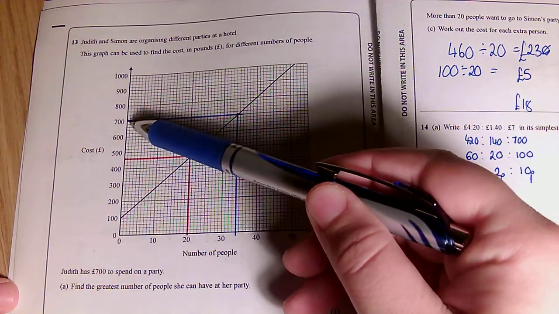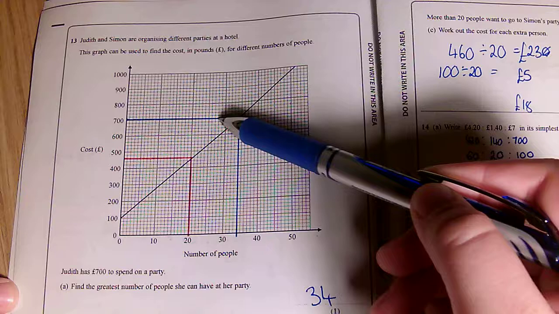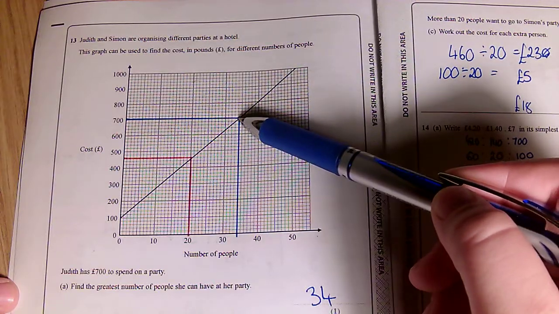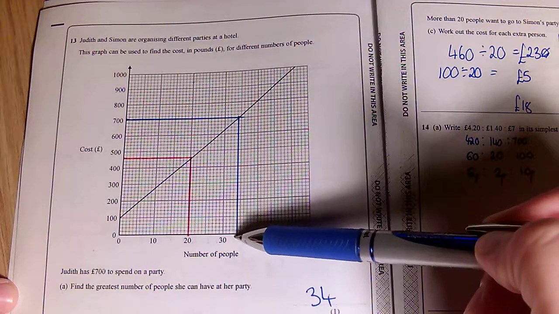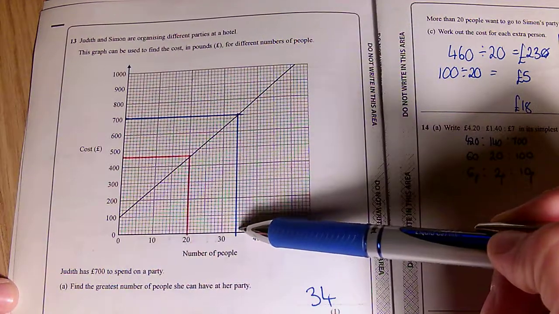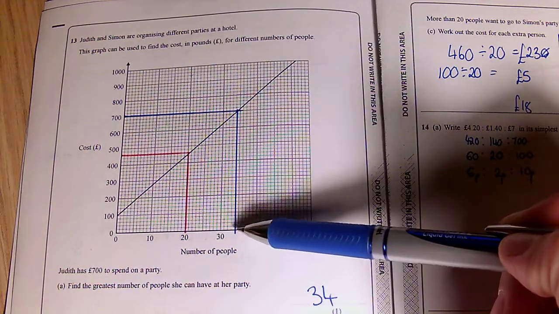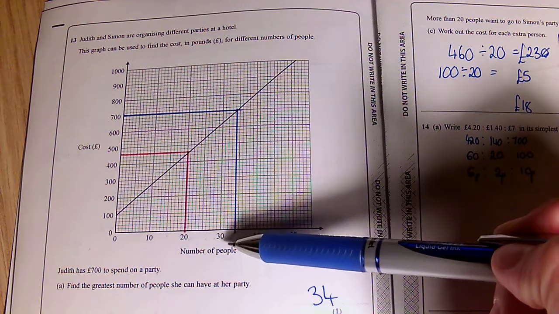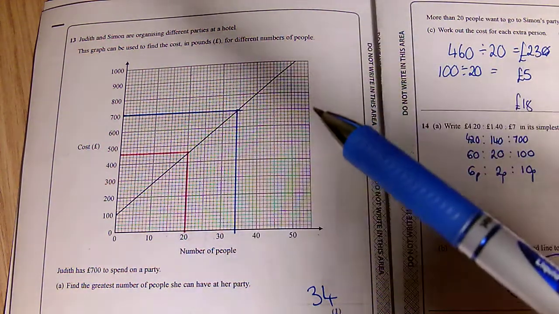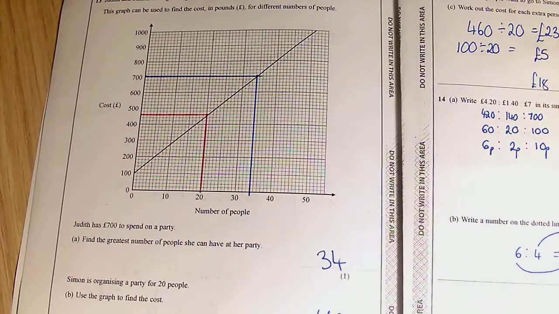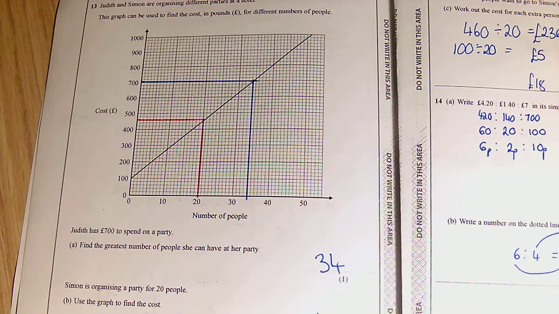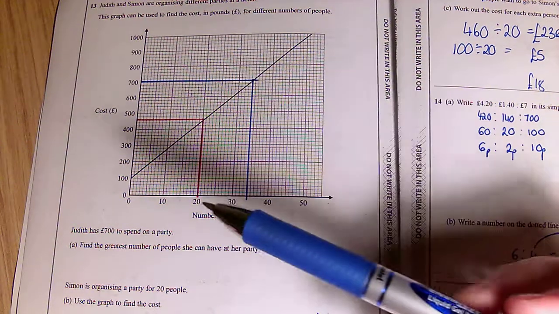We go up on the y-axis and we draw a straight line with a ruler across to this line. Then we draw a straight line down to the x-axis and we read the scale, and that takes us to number 34. She can have 34 people at her party. And you will only get a mark for that 34. Next one, Simon is organising a party for 20 people. Use the graph to find the cost.